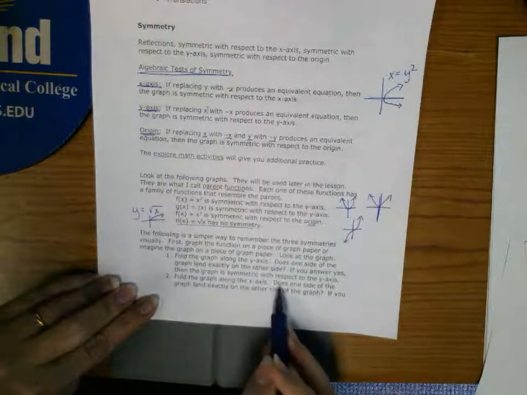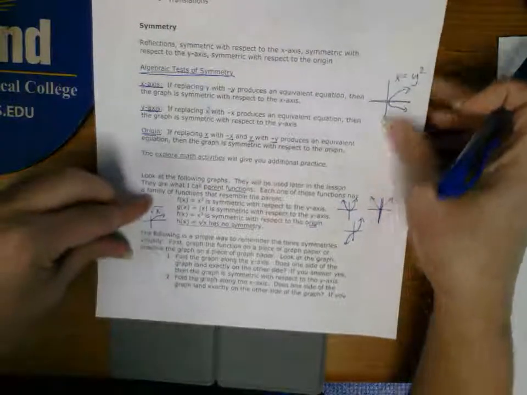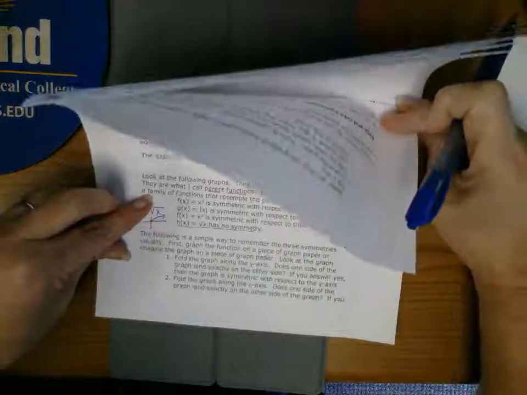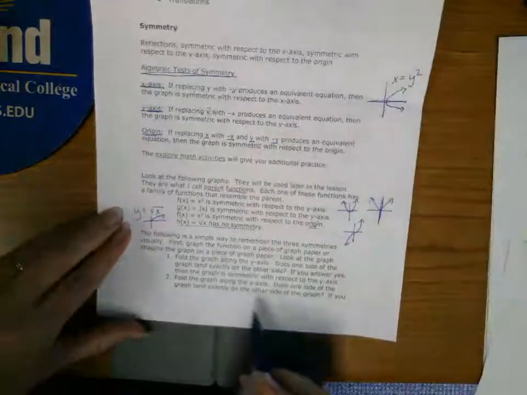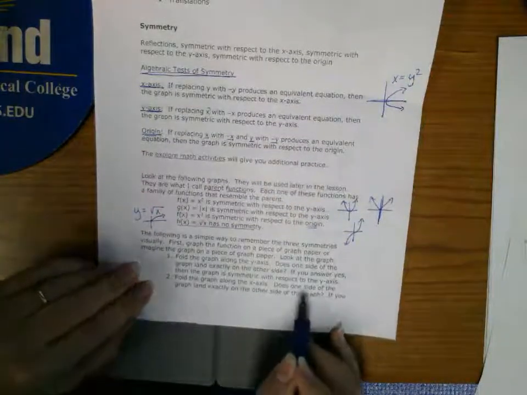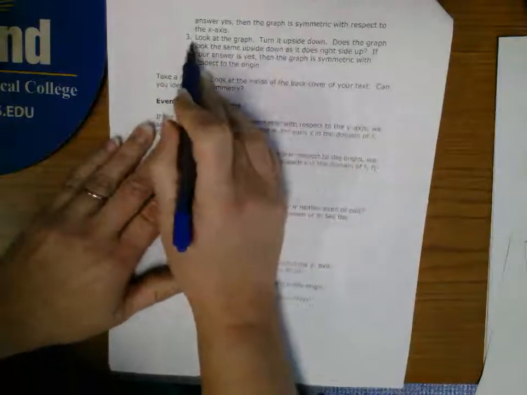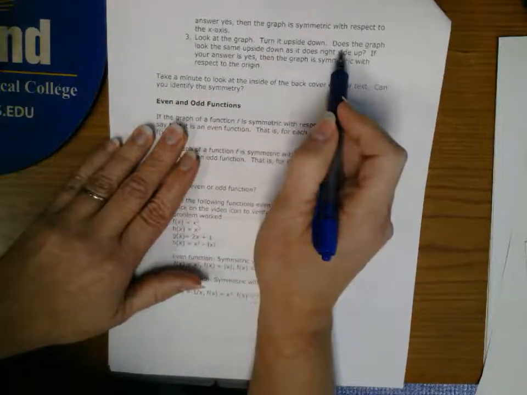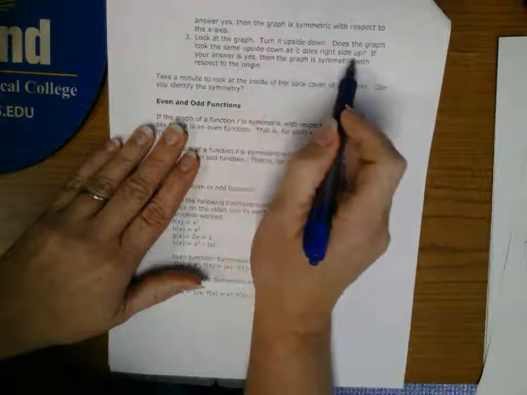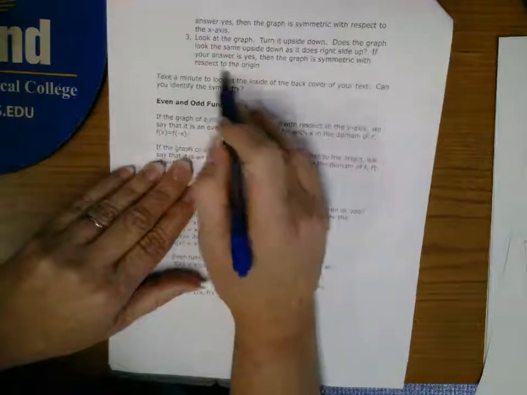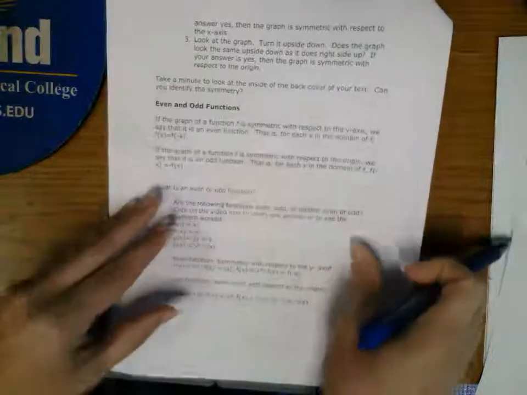Fold the graph along the x-axis, so we would fold it up here on that one. That way, you see the parabola. It does land on the other graph. And that's your x-axis symmetry. Then last, look at the graph, turn it upside down. Does the graph look the same as it does right side up? If your answer is yes, then the graph is symmetric with respect to the origin. So that's the visual look at those.